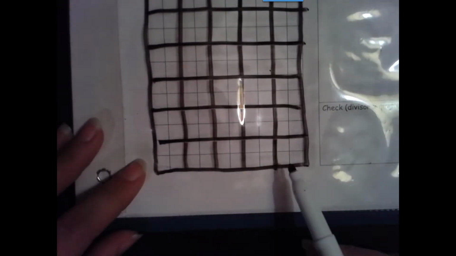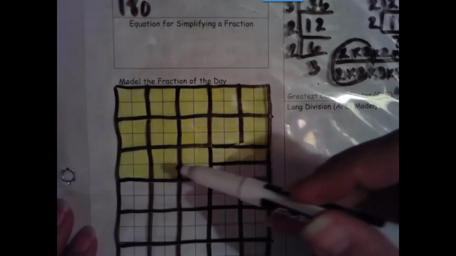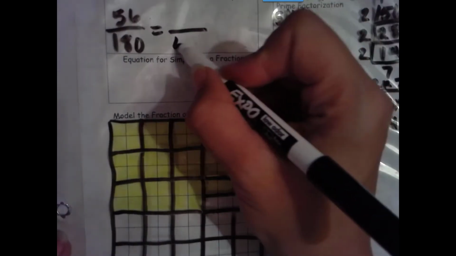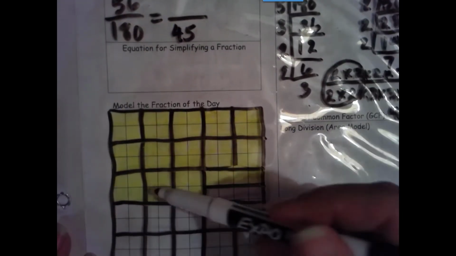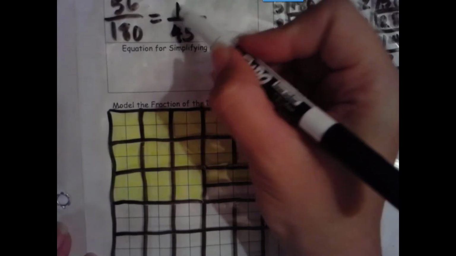Okay, now let's count up our total amount of groups. I have 5 groups in each row, so I can count by 5s. 5, 10, 15, 20, 25, 30, 31, 32, 33, 34, 35, 40, 45. 45 total groups of 4. 5, 10, 11, 12, 13, 14 shaded in.